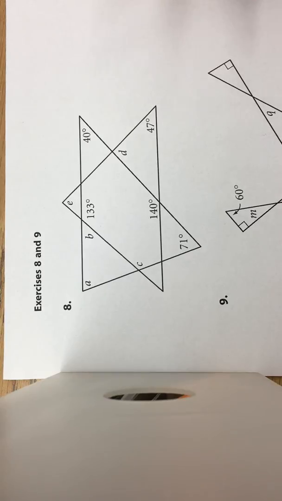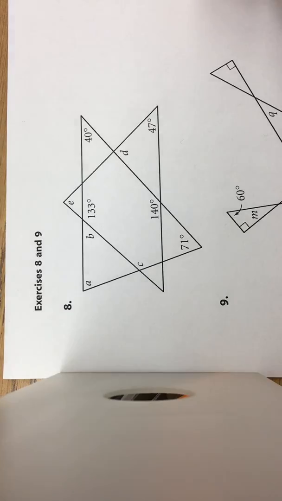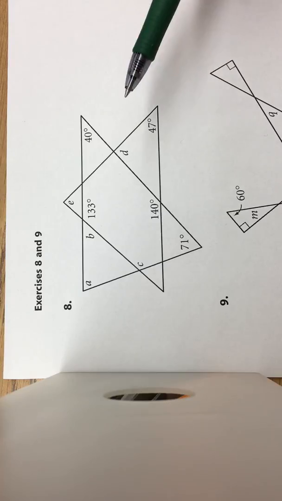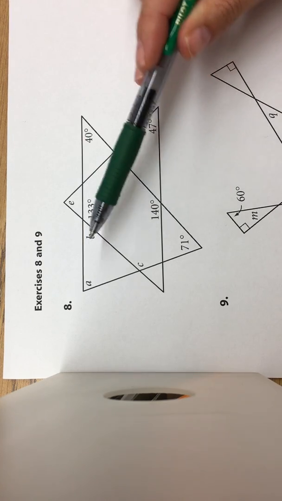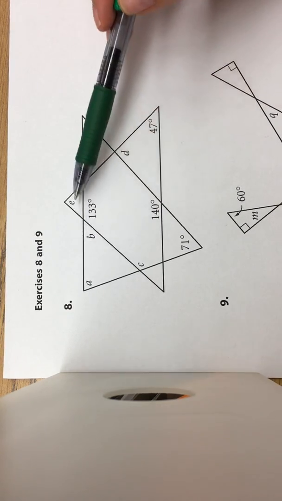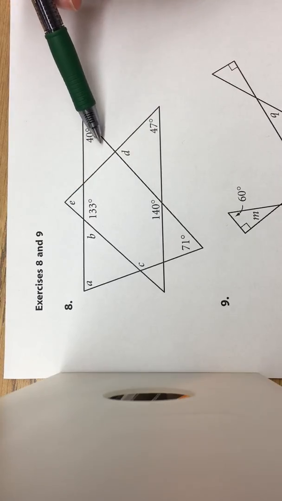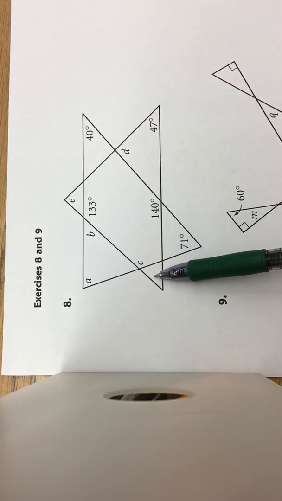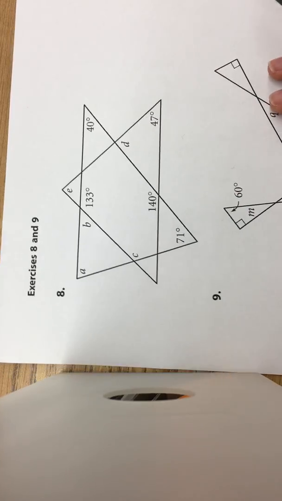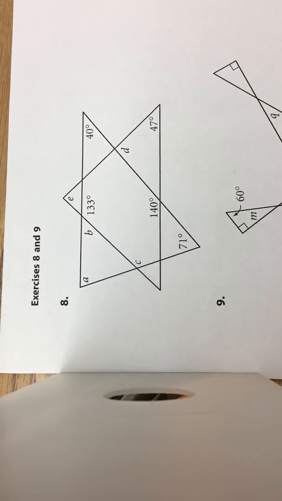Let's take a look at number 8. This is from assignment number 23. So we want to find the missing values A, B, C, D, and E. With a problem like this, we want to focus on the individual parts as well as the whole when we look to find values. So we have these smaller triangles right here that contain A and B. E is inside of a small triangle, 40 degrees inside of a small triangle. D is inside of a small triangle, 71, and then this blank one here. But we also want to recognize that there are larger triangles here.